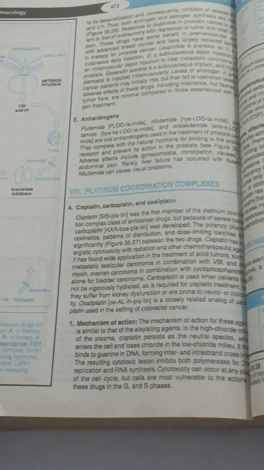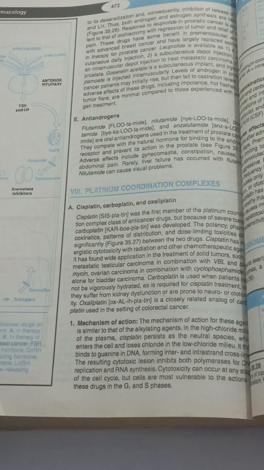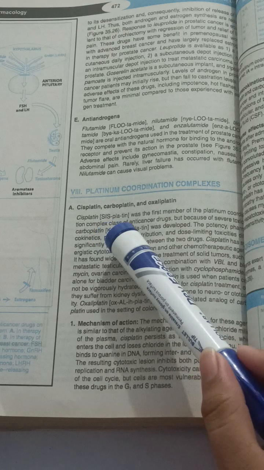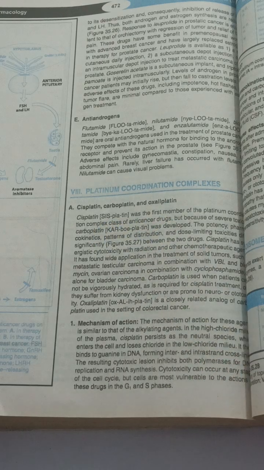So as you know, we have started the lectures of anti-cancerous drugs. In today's lecture we are going to start with the platinum coordinate complexes. In platinum coordinate complexes, we have three drugs here: cisplatin, carboplatin, and oxaliplatin.